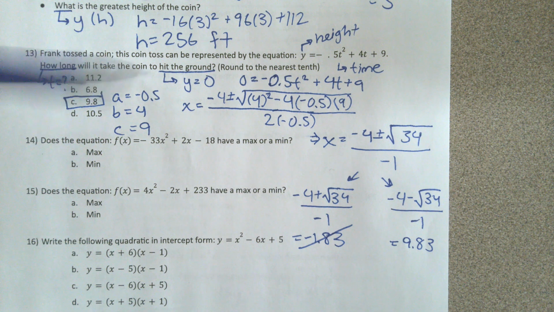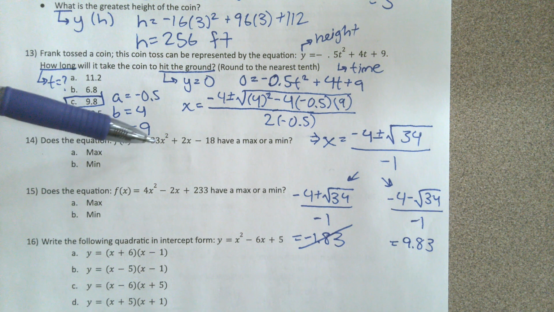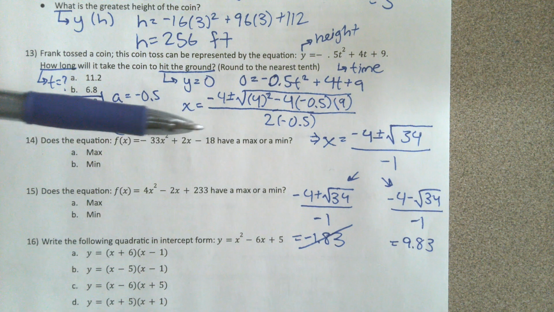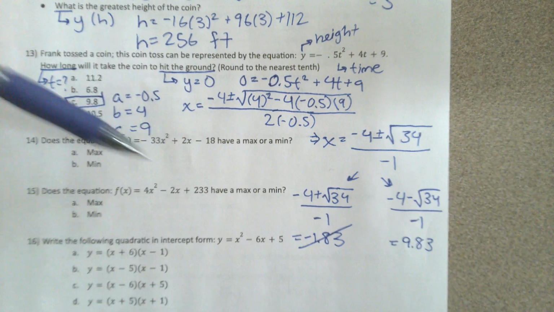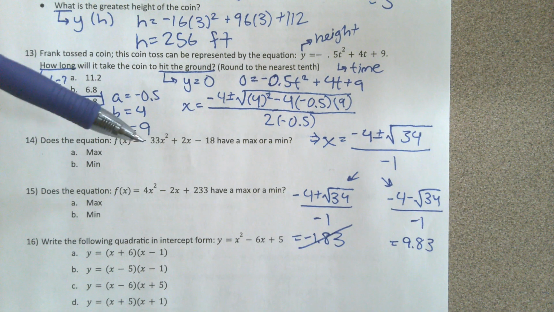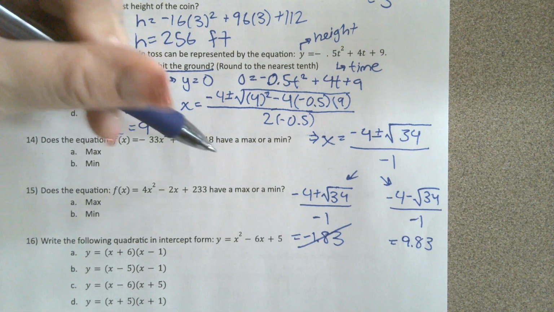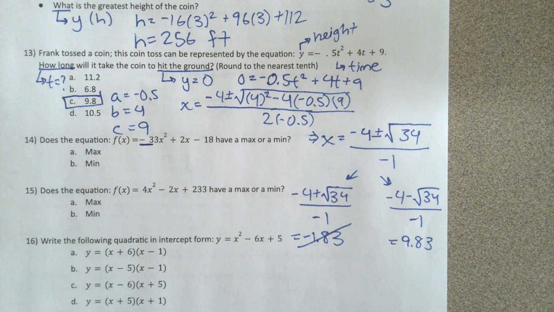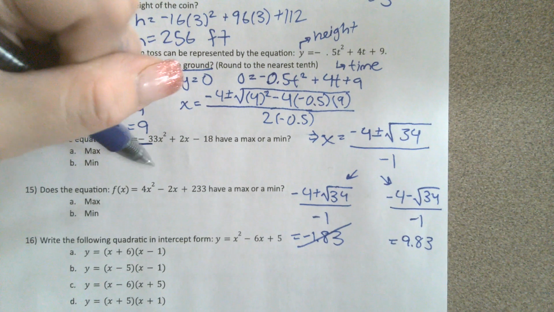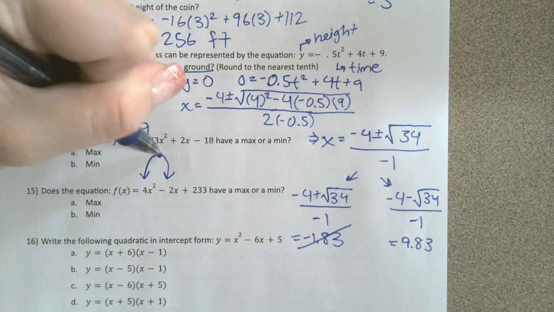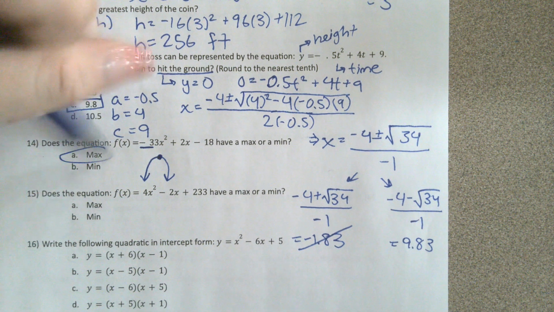Number 14. Does the equation f of x equals negative 33x squared plus 2x minus 18 have a max or a min? This comes from knowing which direction this quadratic is going. Is it going up or down? Please just take a second and draw a little picture. This negative in front of that x squared tells us that it goes down, so it's like this. That means we have a vertex up here. This is a maximum, A.